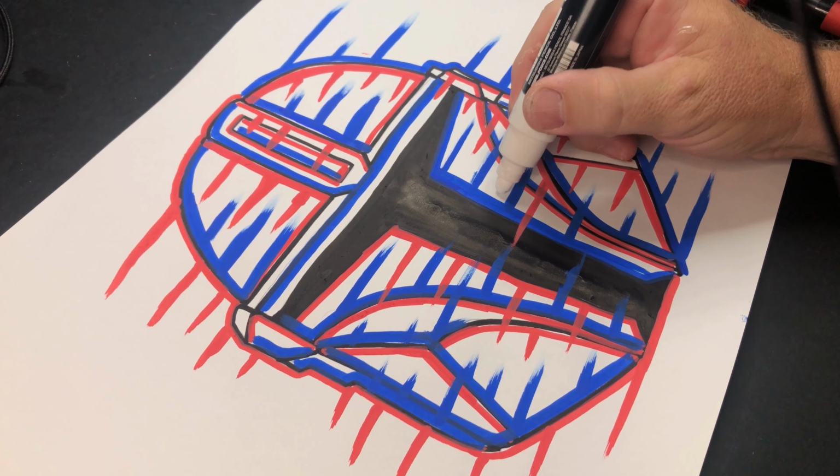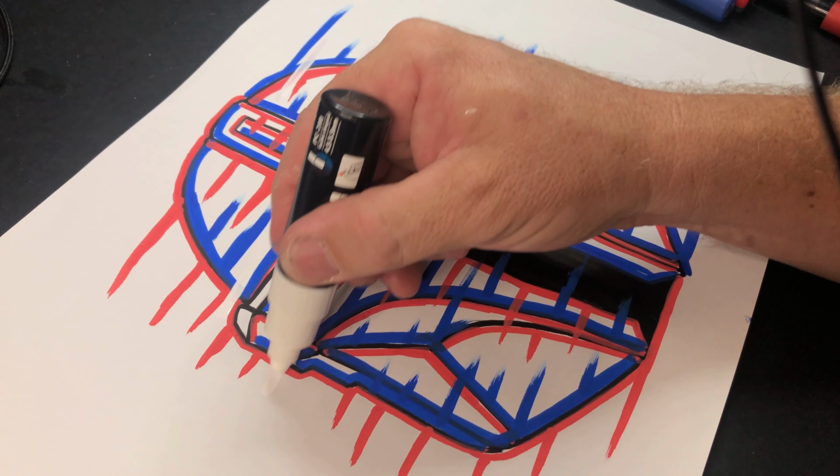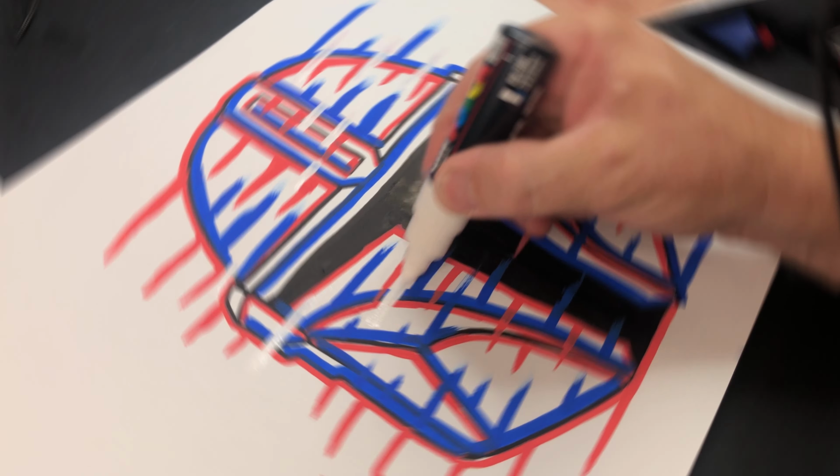Go over the black and all the red and blue lines in certain areas. Spread it out a bit, make it even. You may need to do 2 layers with this one. I know I did.